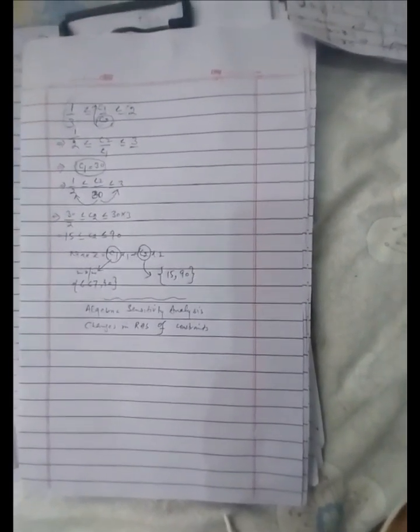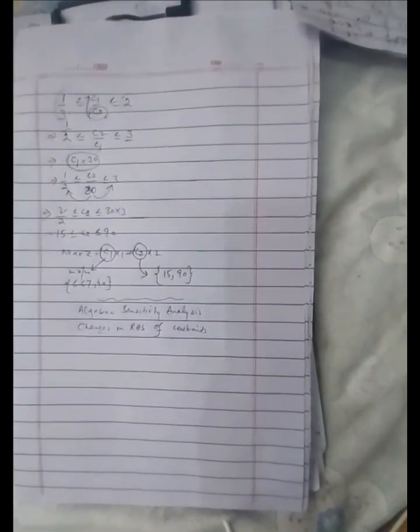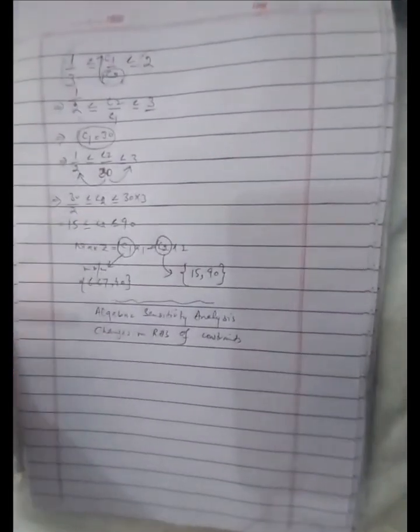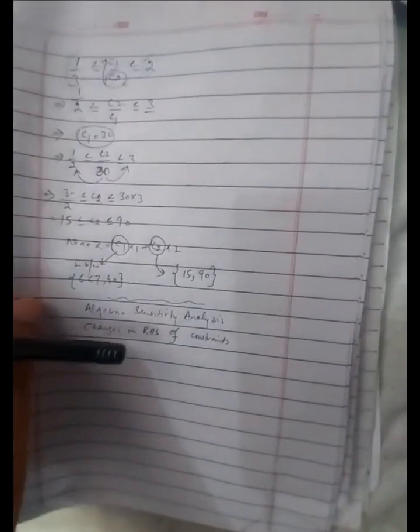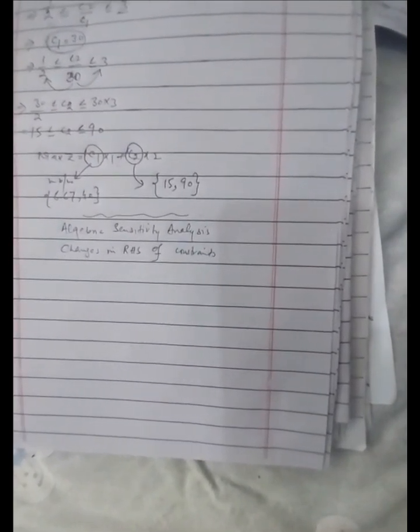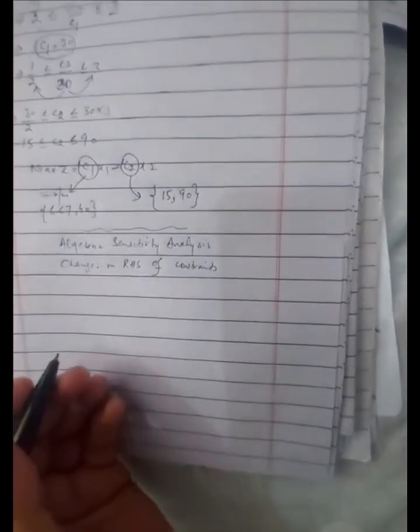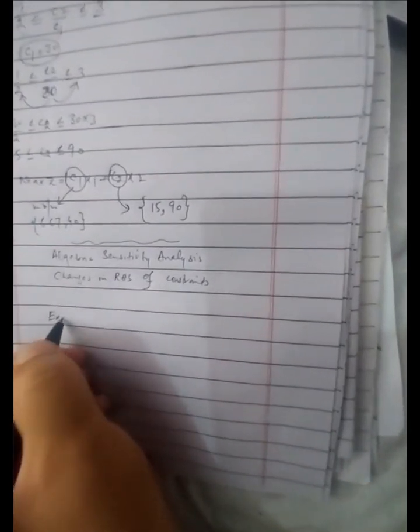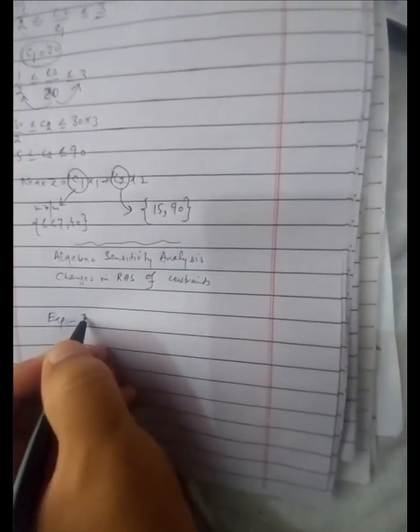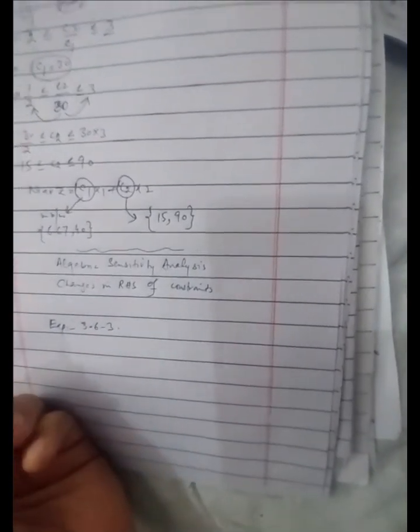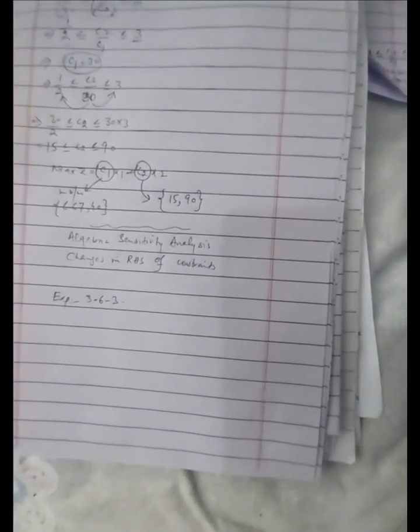So here we have the Tycho model, a toy company which produces 3 kinds of toys, and we will solve it for that company: how much change we can bring in the objective function while changing the right hand side by only 1 unit for all the 3 constraints. Okay, so here we have the example, and the example is 3.6-3, also called the Tycho model.